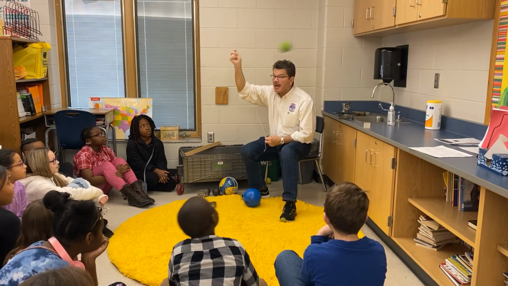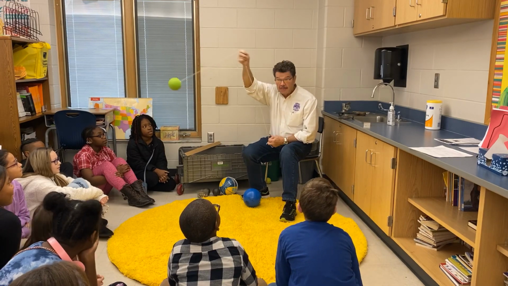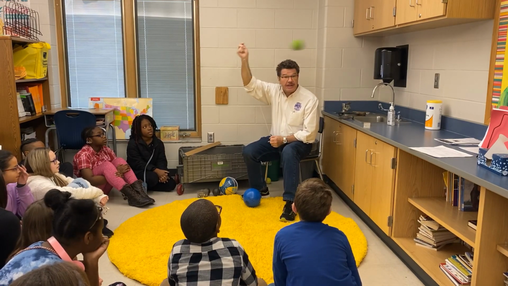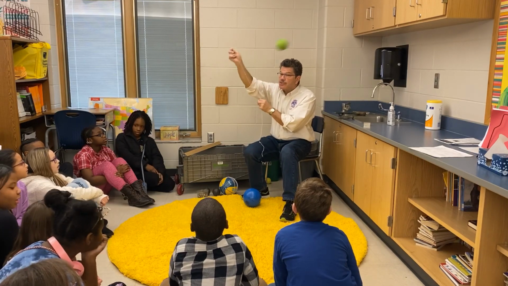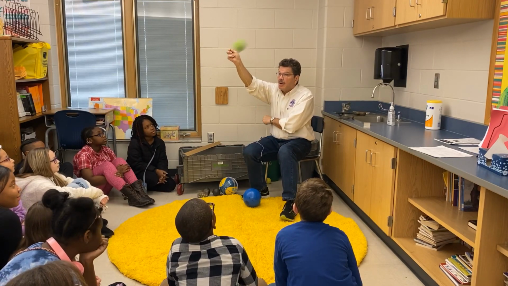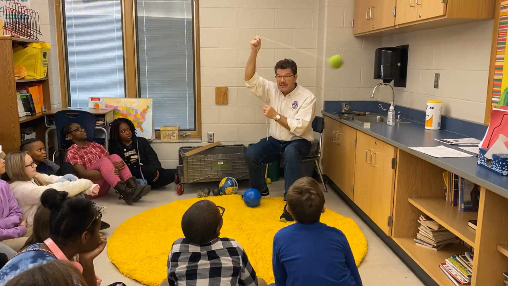So in this model, who am I? The sun. The sun. And the green thing is a planet. And what does the string represent? Force. The force of gravity. And if you get closer to the sun, watch what happens. What do you see? Faster. And if you're farther, it goes slower. It seems that it's farther to go.